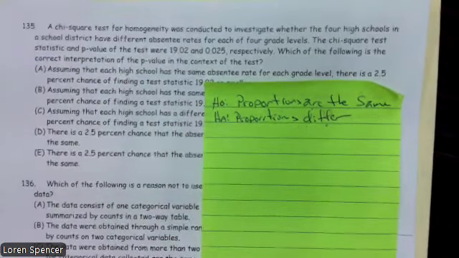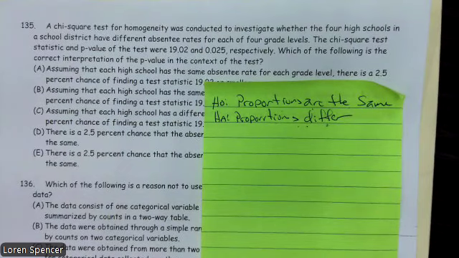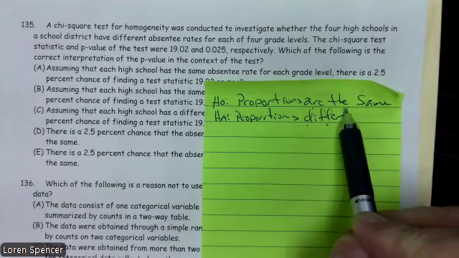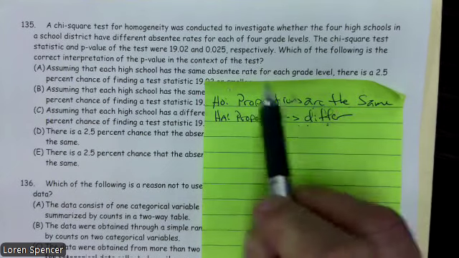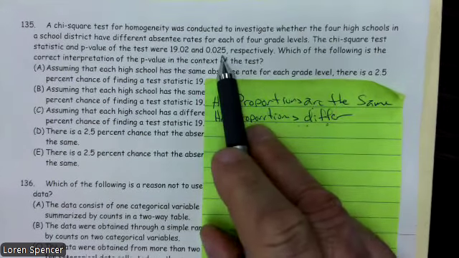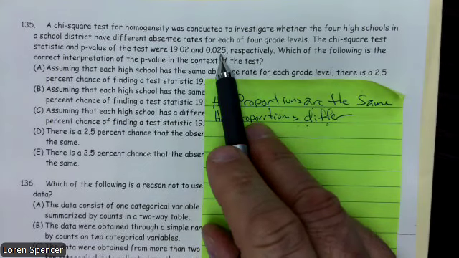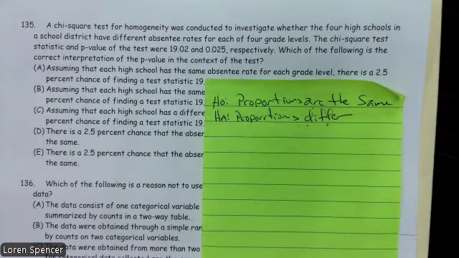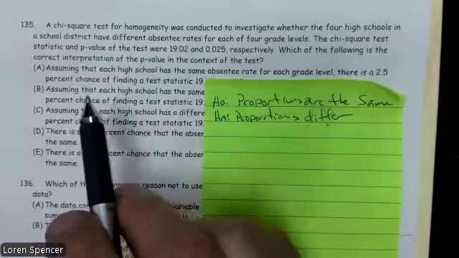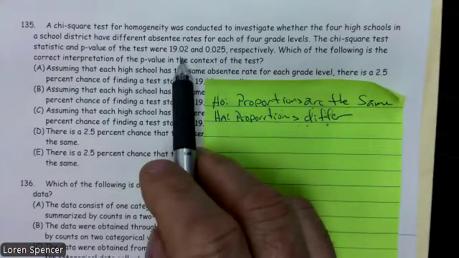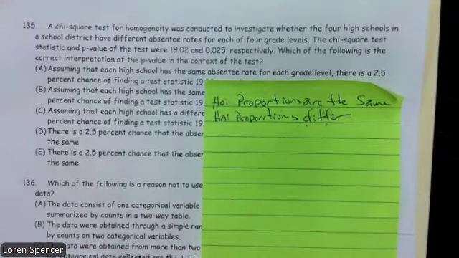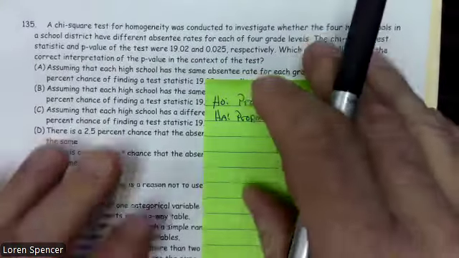P-value is the probability of getting a test statistic this extreme or more extreme, given that the proportions are the same. All right. So there's a 0.025 chance that we get a test statistic of 19.02 or more given the proportions are the same. All right.